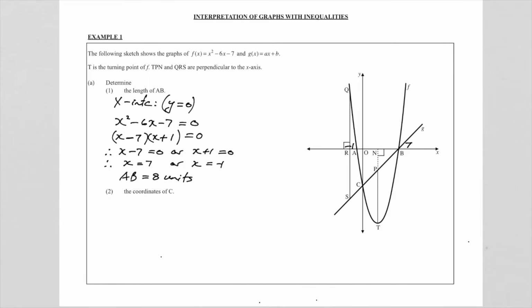The second question, they ask us to find the coordinates of C. Now, C, you will notice, that is the y-intercept of the parabola, as well as the y-intercept of the straight line. But we don't have the equation of the straight line, as you remember. Up here, they didn't give us that, but they gave us the equation of the parabola, which is this one. So if I want that y-intercept of the parabola, I'm going to substitute x with 0. So let's do that. For the y-intercept, we substitute x with 0.